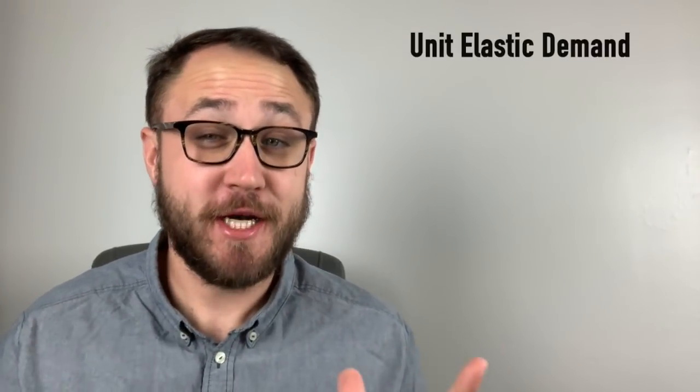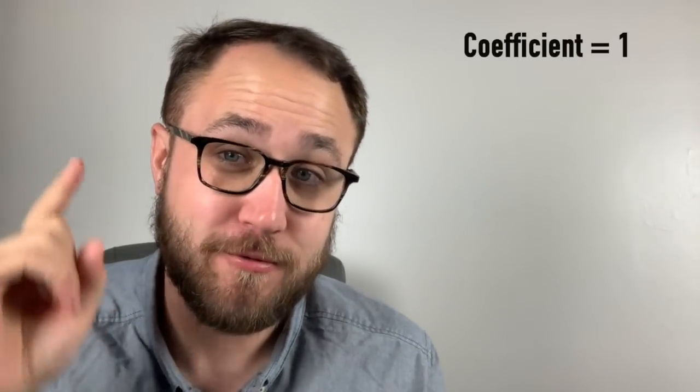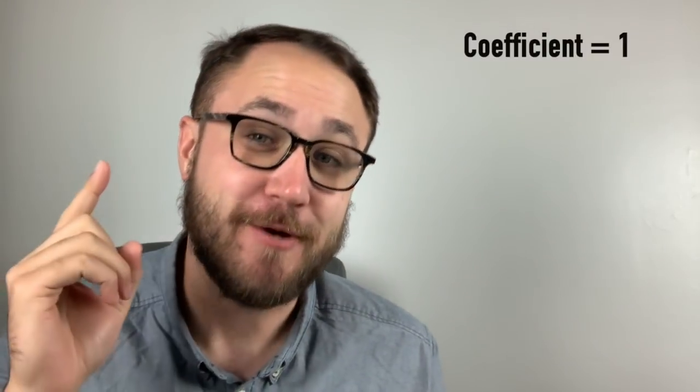Now we run into unit elastic demand, which is a little bit more complex. And that is when we're talking about the percent change in quantity divided by the percent change in price. As I mentioned before, the coefficient equals 1.